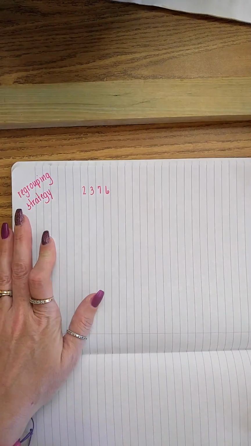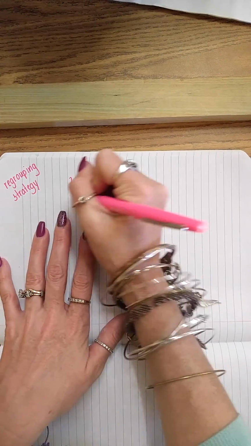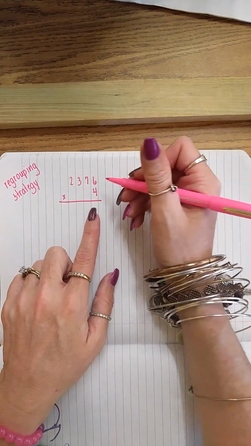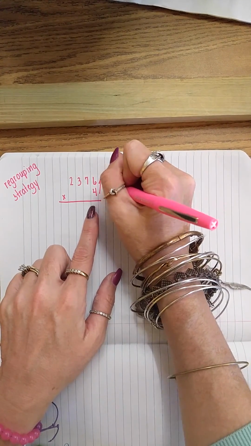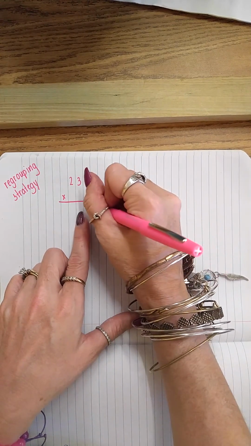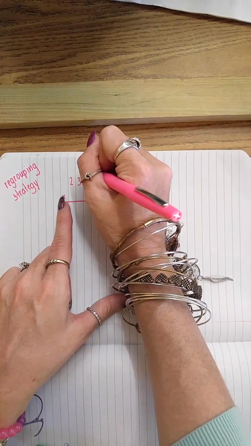So for parents, this is basically standard multiplication. This is the way we did multiplication as kids. So I have 2,376 times 4. We start off by multiplying our digit in the ones place, and we write our answer in the ones place. So 6 times 4 is 24. My 4 goes in the ones place. I regroup my tens.